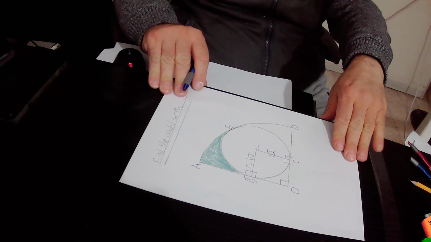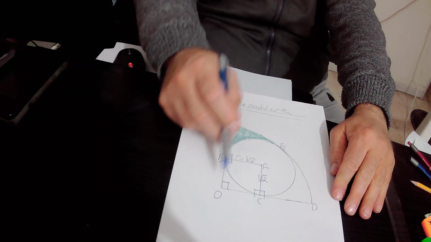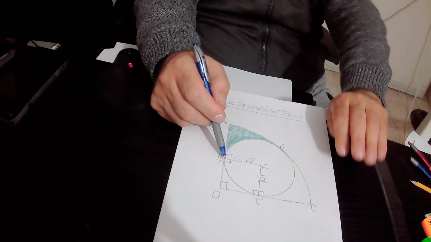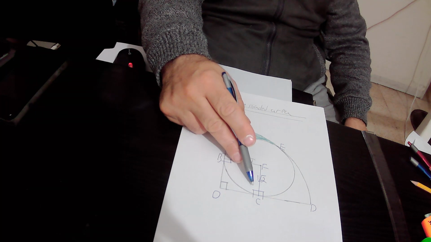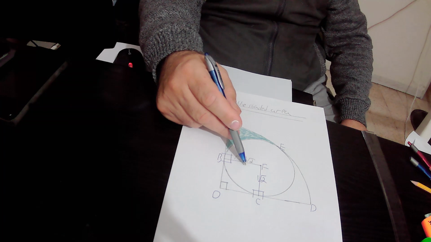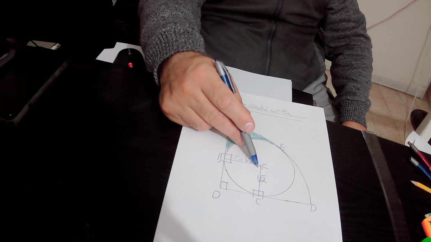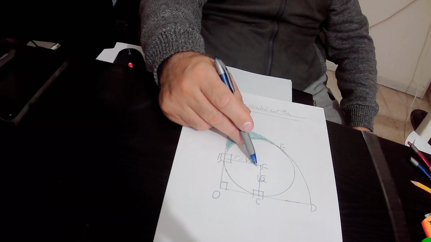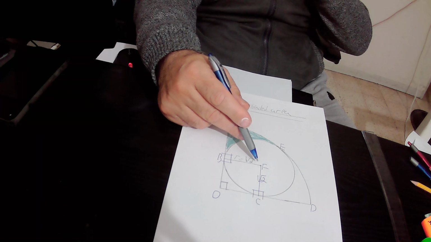In the next step we'll focus on this small quadrilateral BFOC. Inside this small quadrilateral BFOC we have 1, 2, 3 right angles. The sum of 3 right angles is 270 degrees plus the size of this fourth angle. In total the sum of those 4 angles must be equal to 360 degrees according to the rule that the sum of the angles in any quadrilateral is equal to 360 degrees.